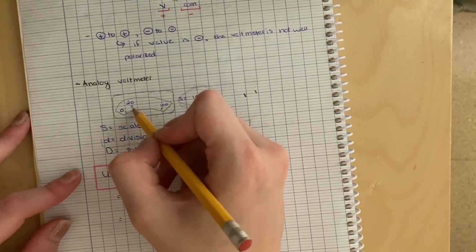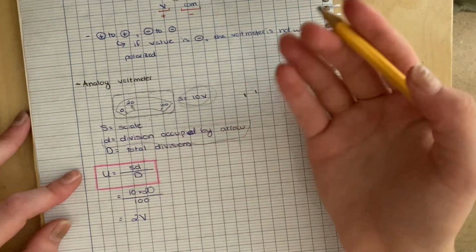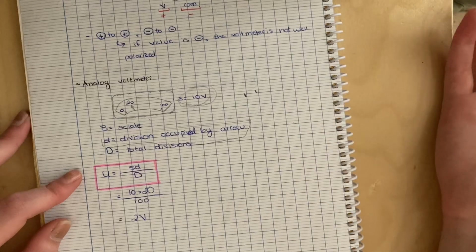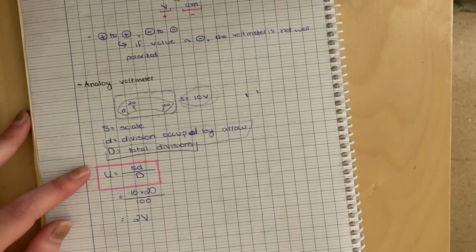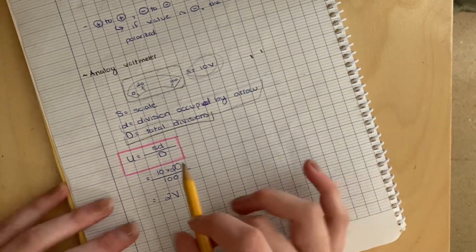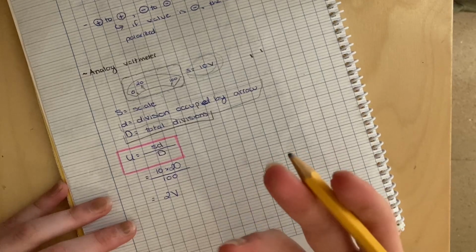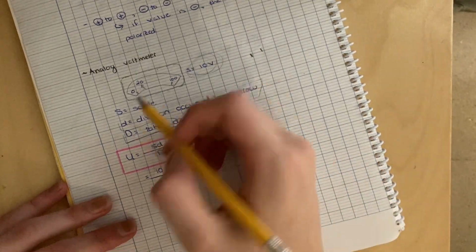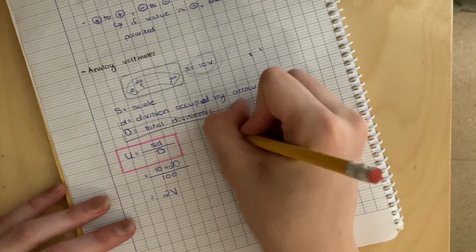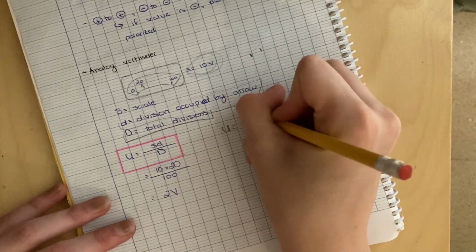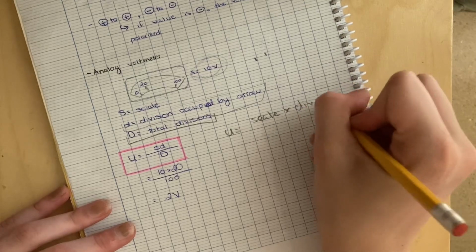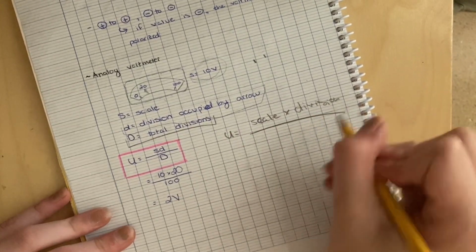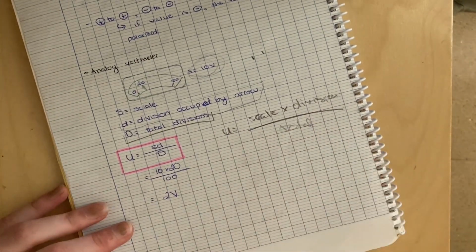So the arrow, where is it? Is it on the 3rd division, 4th division, 10th division, 20th division, for example? And then you look at the number of total divisions. Okay? So there's a formula that comes from that, where to get the voltage off of an analog voltmeter, the voltage is equal to the scale times the division the arrow is on, divided by the total number of divisions.